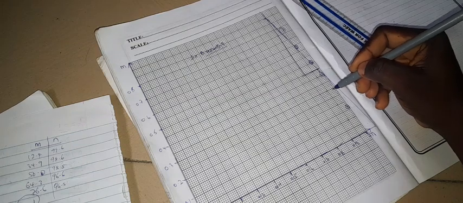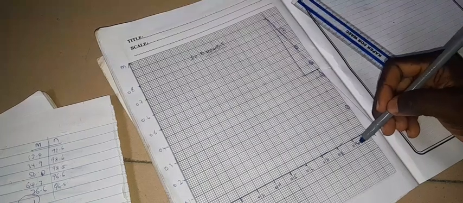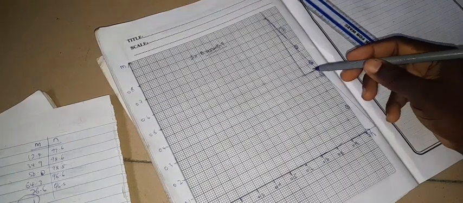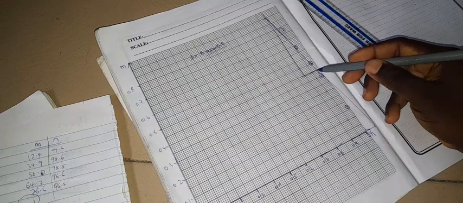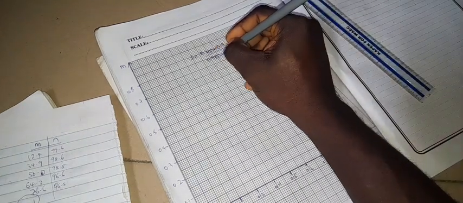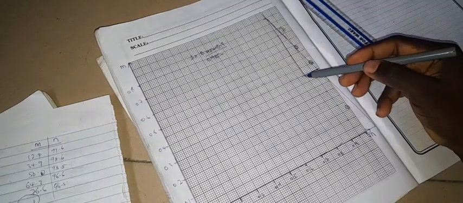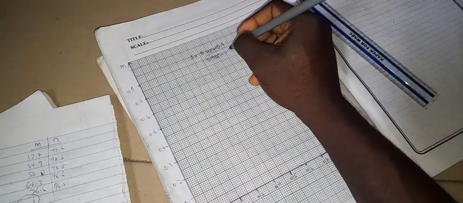I'm going to trace this point and read it off here. For this is 0.95, 96, 97, 98, 98.5. So 0.985 minus, so I'm going to read this other point downward, 0.9.